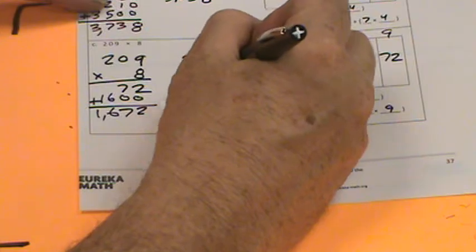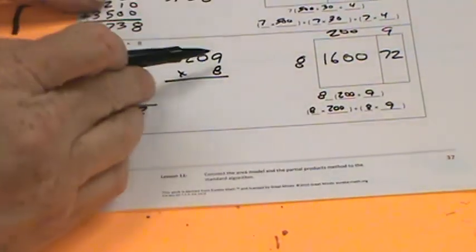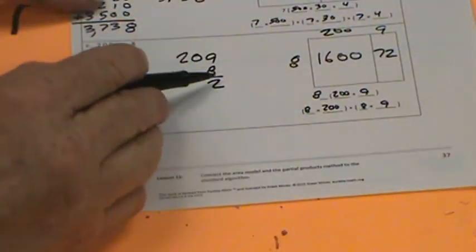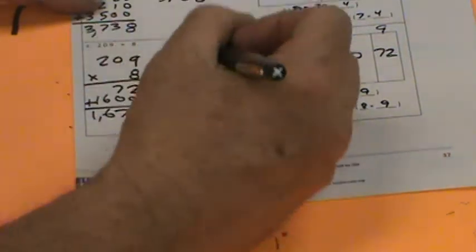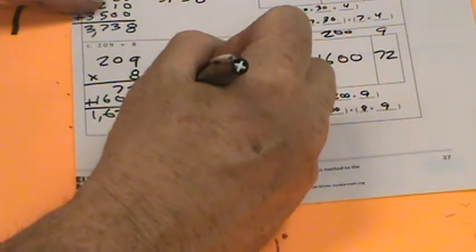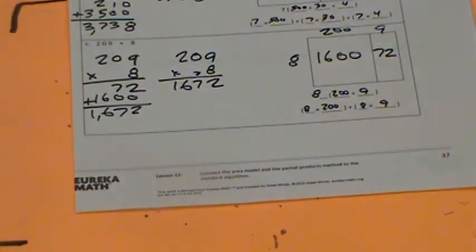209 times 8. This is going to be fascinating. 9 times 8, 72, right? We got it there. Do this 2 and the 7. 0 times 8 is 0, but we got those 7s there, so we have to add the 7 to get 7, right? And then 2 times 8, 1,600, or 16. There we have it. Flip her over.